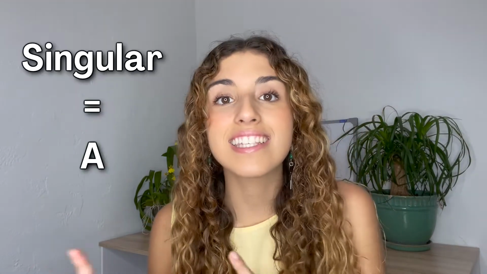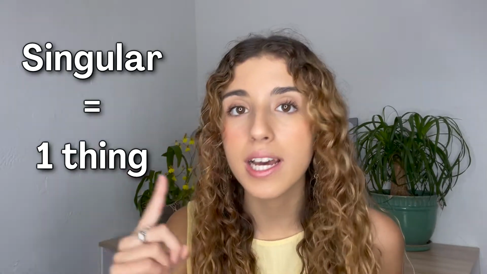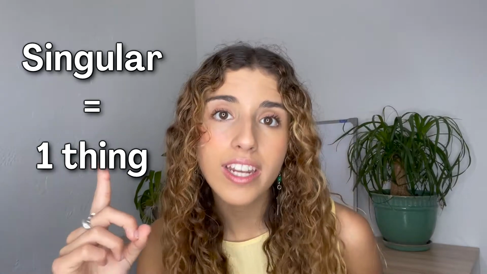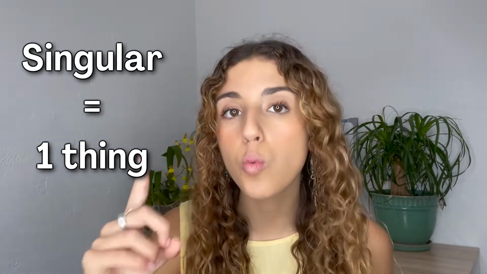So as you can tell, we put the letter A in front of the noun. A banana, a teacher, a park, a cat. This is because the noun is singular. We are talking about one banana, one teacher, and one park.